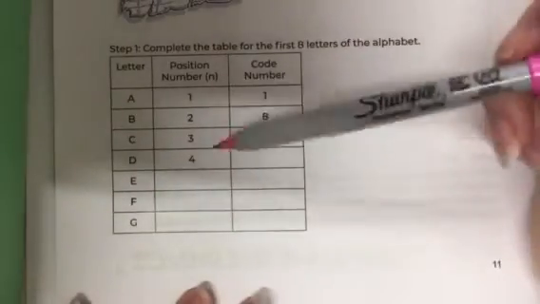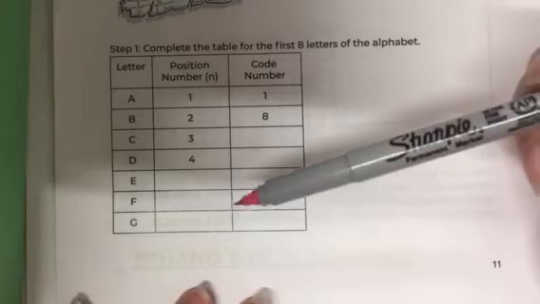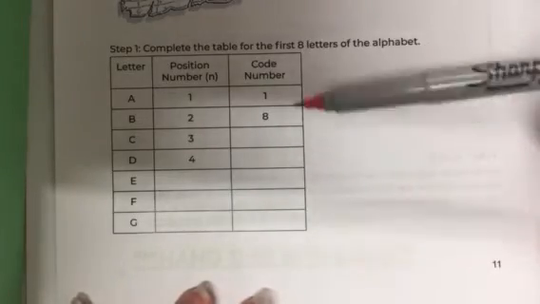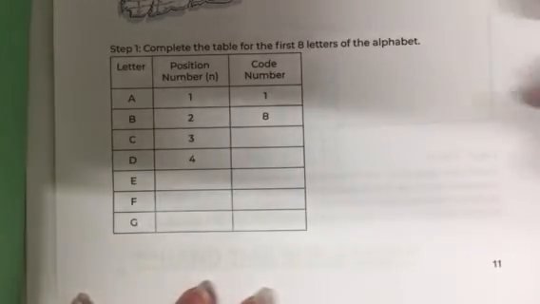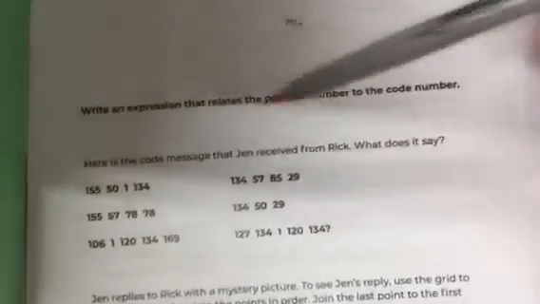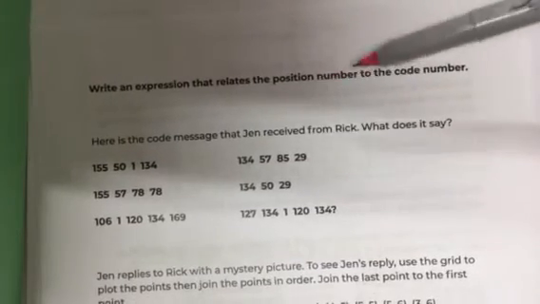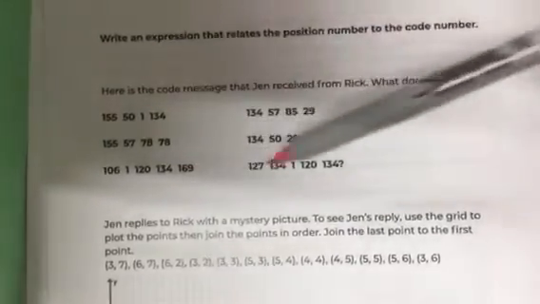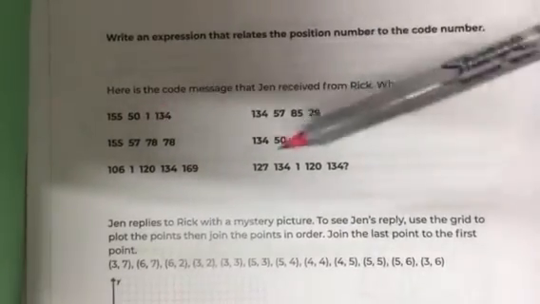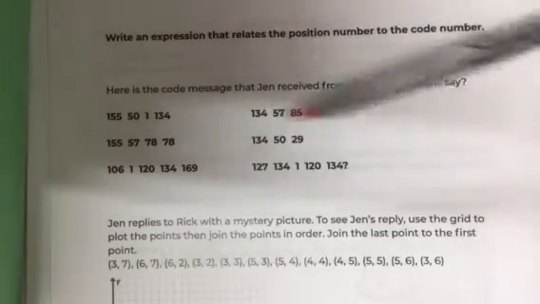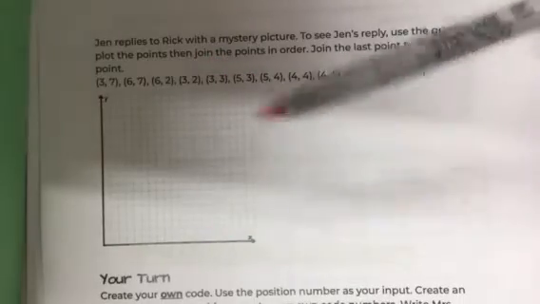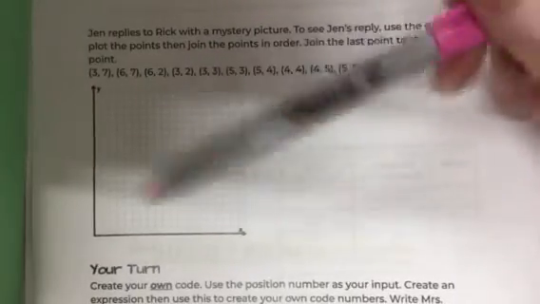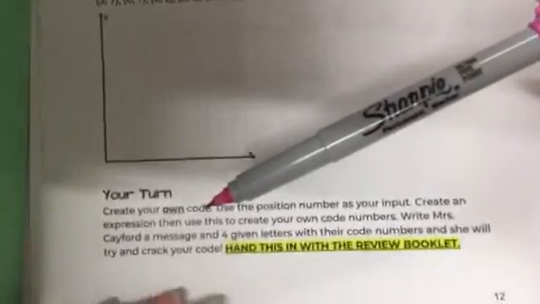So this one, I want you to try and complete the table and fill in what you think the code numbers would be for the first few letters. Then try and write the expression for that table. So what is their code rule? And then this is the message that they wrote to each other. So you're going to decode it to see what the message says. And then another one of the friends replied with a mystery picture. So plot the points to figure out what the mystery picture was.